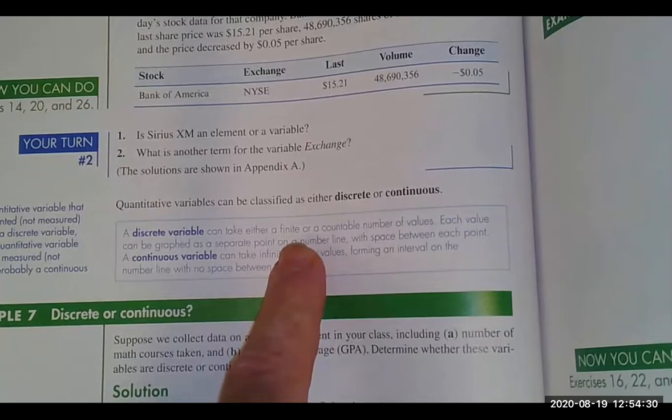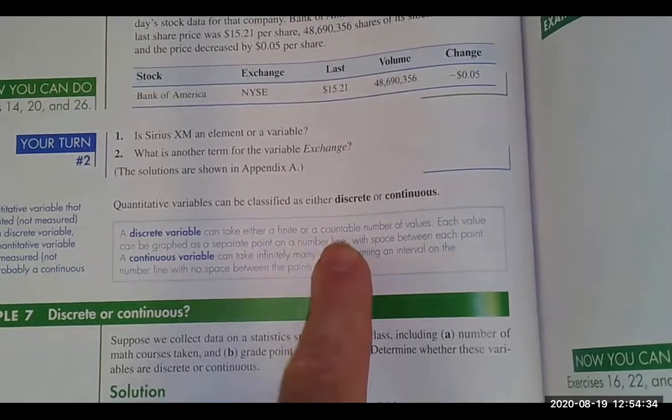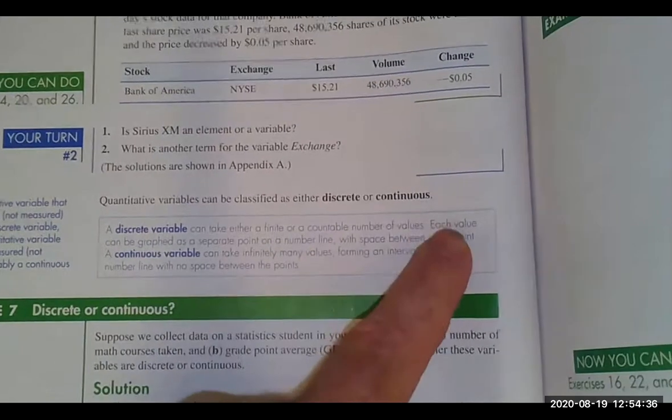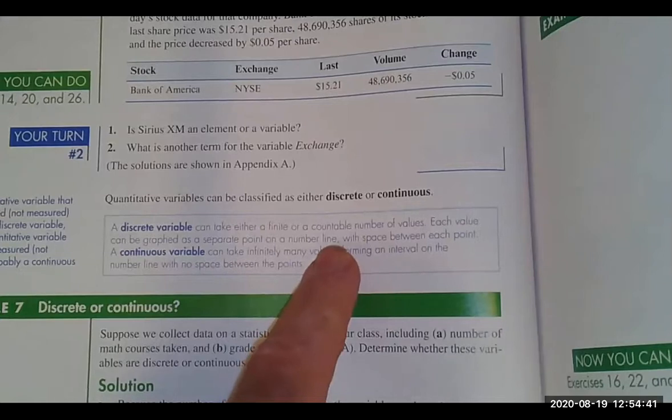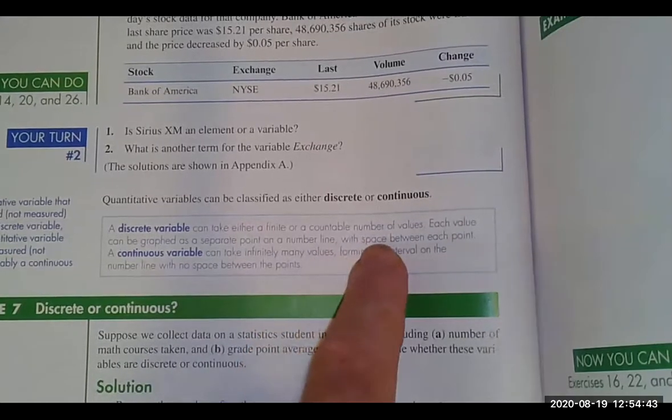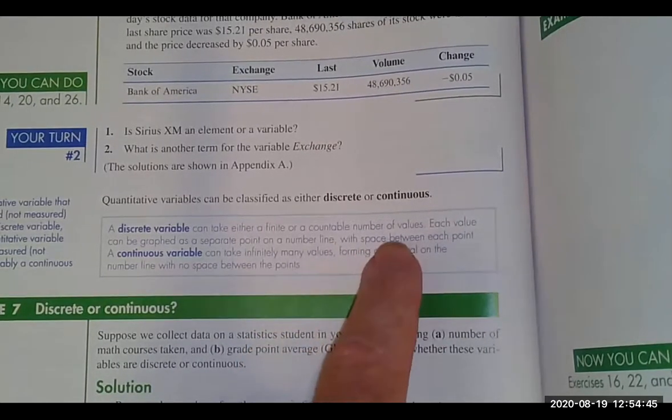Finite means it stops. Finite or countable. Okay, let's see what else they say here. Each value can be graphed as a separate point on a number line. Okay. There's a space between each point.